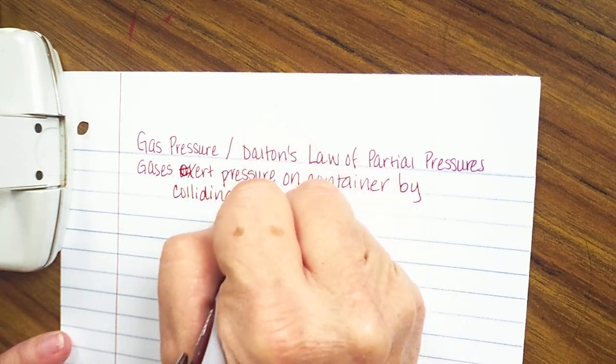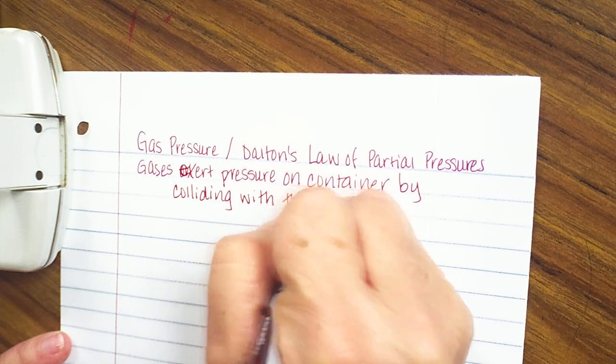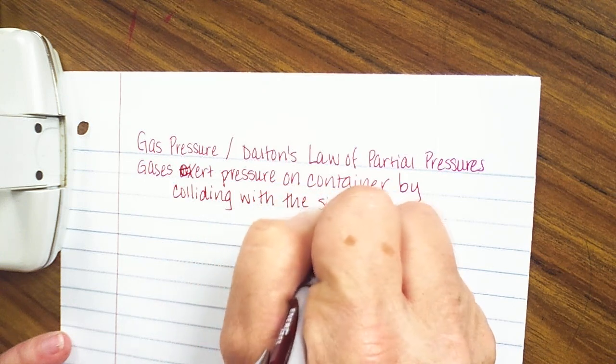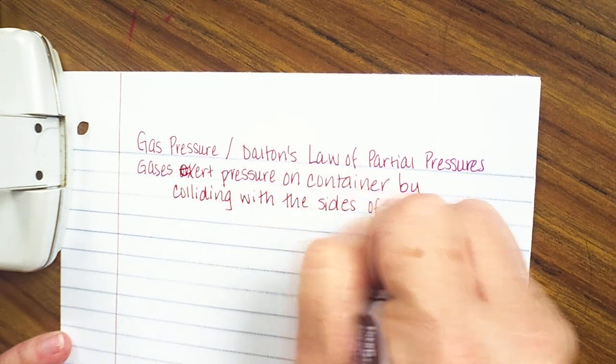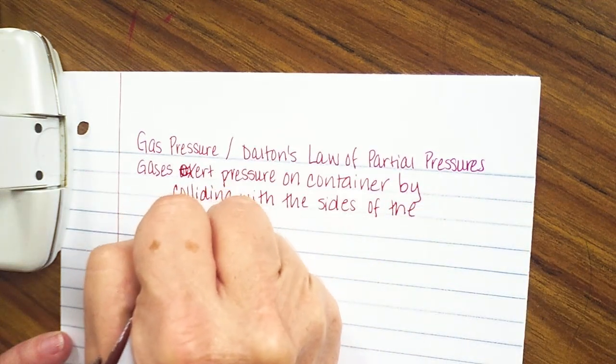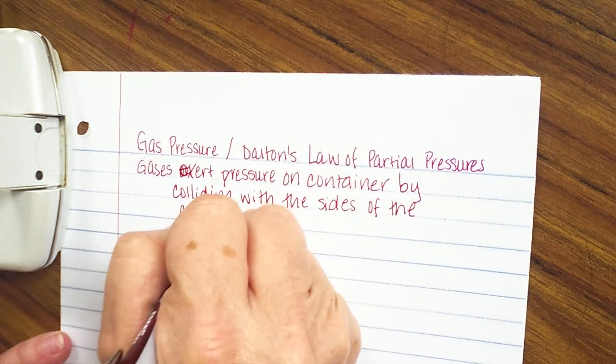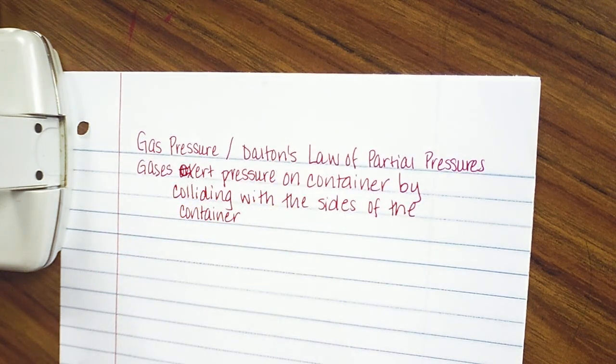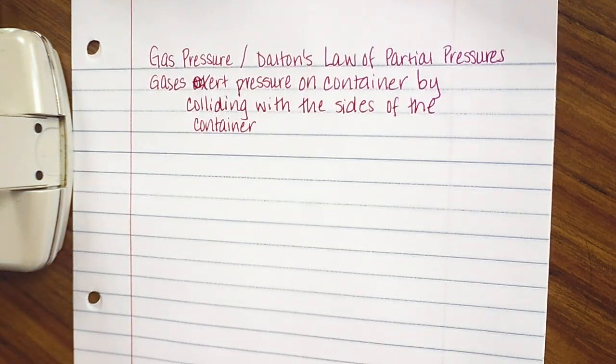And this we talked about when we talked about the balloon. We talked about how the particles collide with the sides of the container and they keep the container open, right? The balloon open.